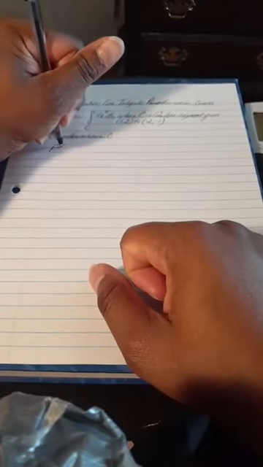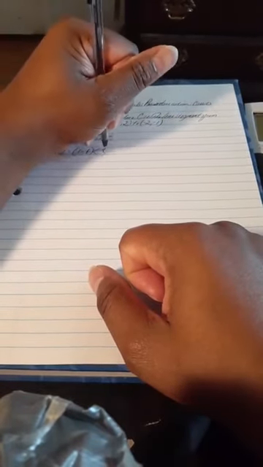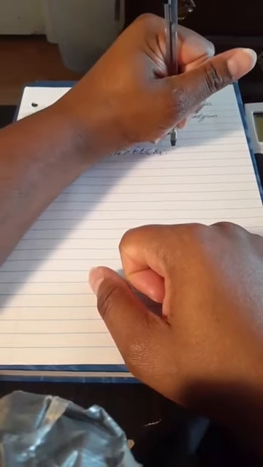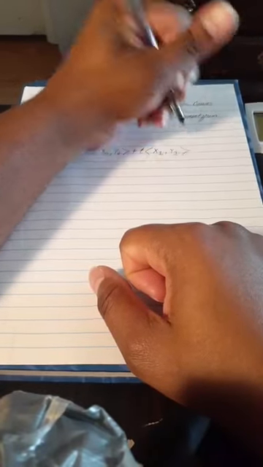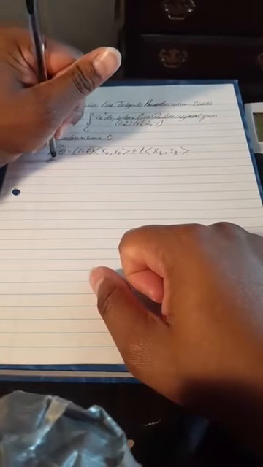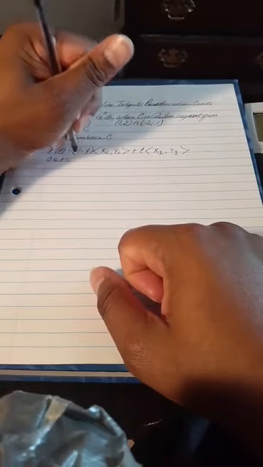So let's parameterize C basically. And to do that, remember, that's just r(t) equal to (1 minus t) multiplied by (x0, y0) plus t multiplied by (x1, y1). And remember that t here will be in between 0 and 1.